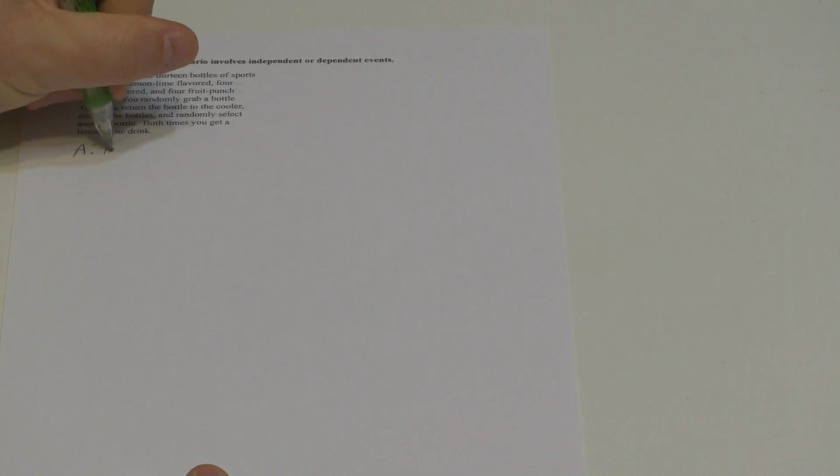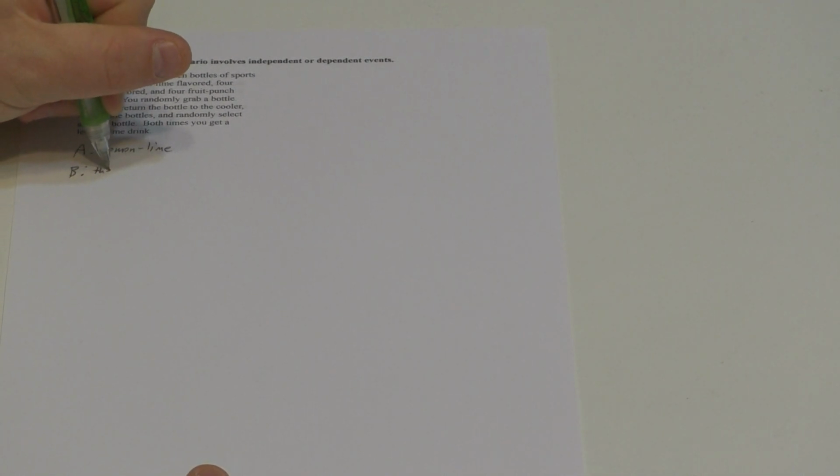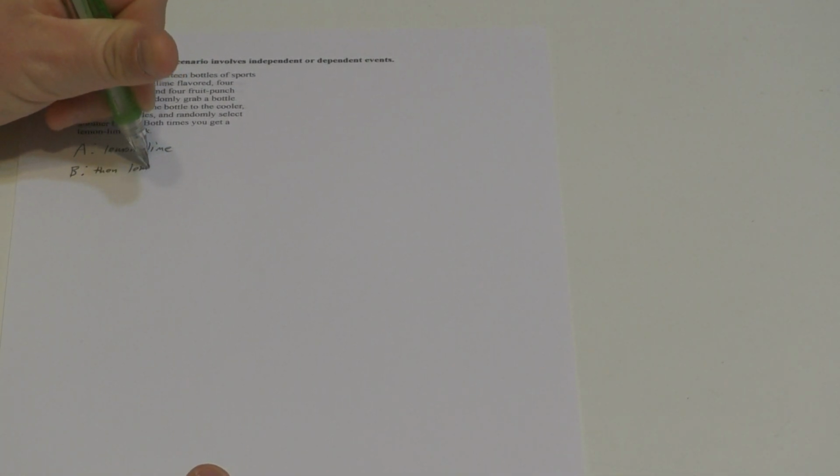So event A was that you drew a lemon lime drink, and event B was the same thing, except then you got another lemon lime drink.